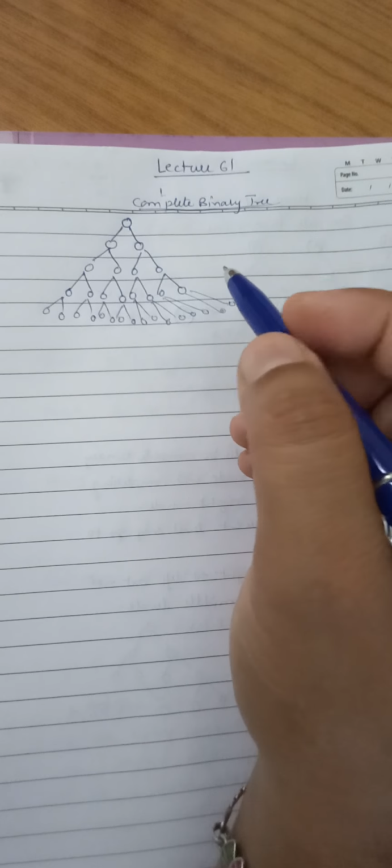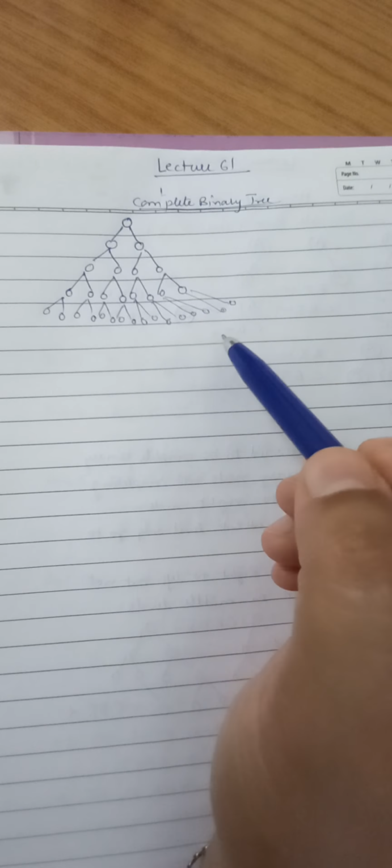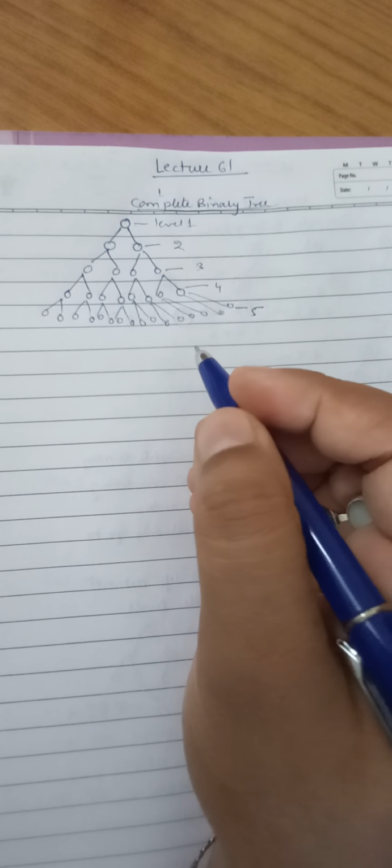In the last lecture we have seen binary trees and complete binary trees. Suppose we have this tree, then this is level 1, this is level 2, this is level 3, this is level 4, and this is level 5.